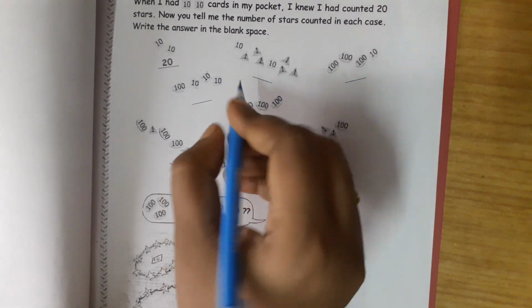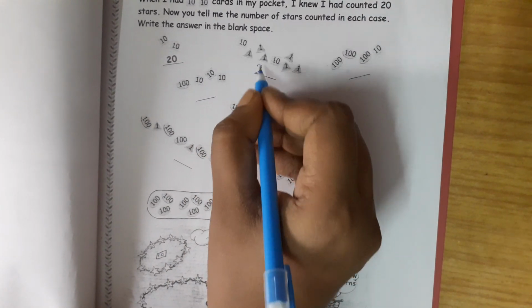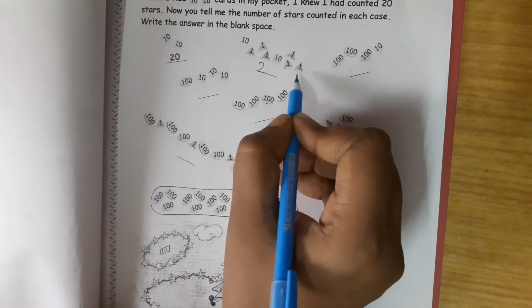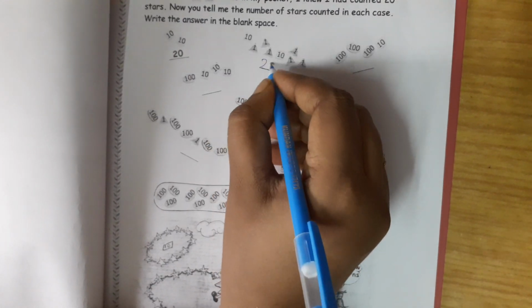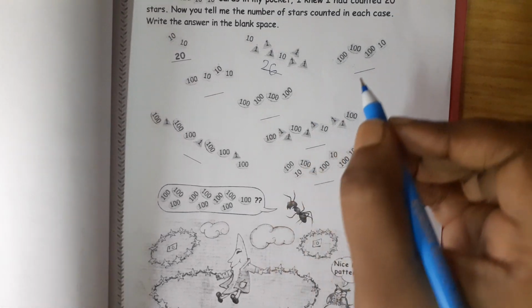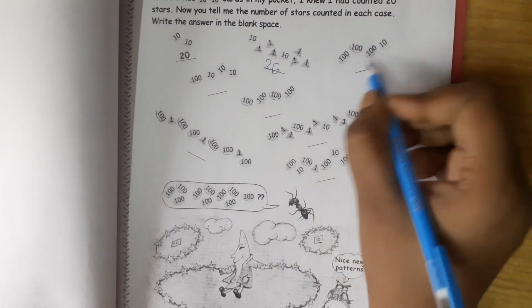We'll count this one. How many 10 is there? 2 tens are there. So I am writing 2 in the place of tens. Then how many ones are there? 1, 2, 3, 4, 5, 6. 6 ones are there. So the answer is 26.